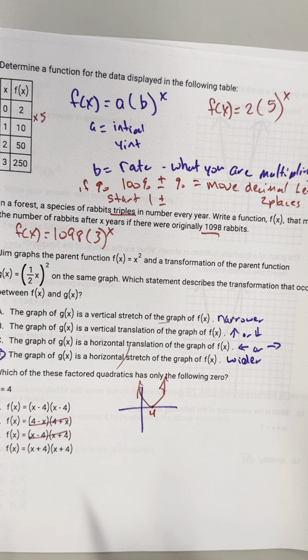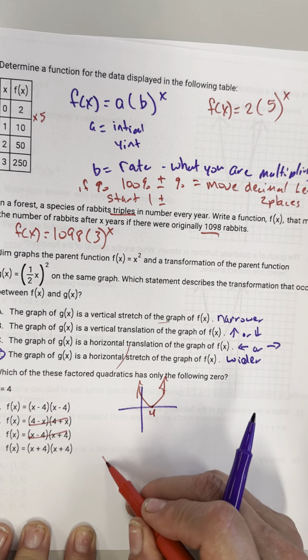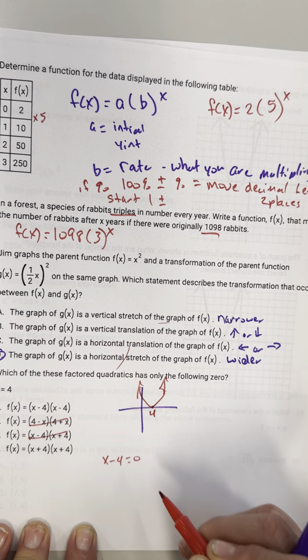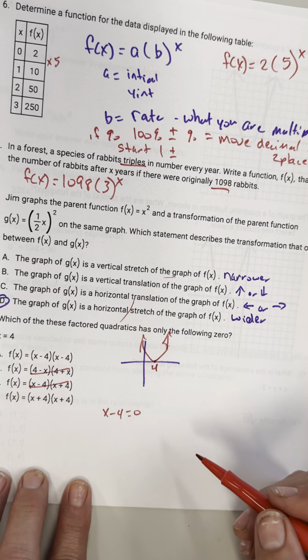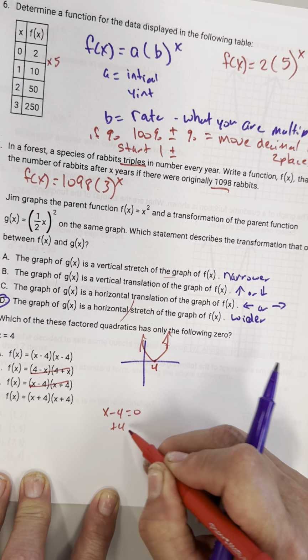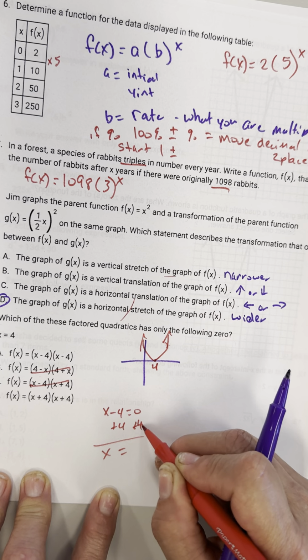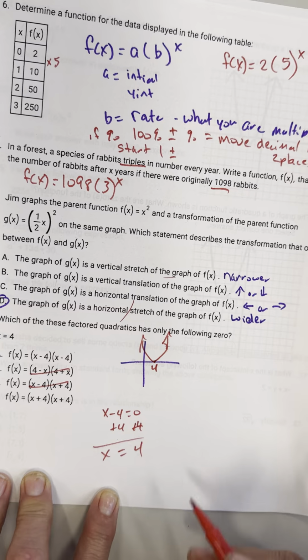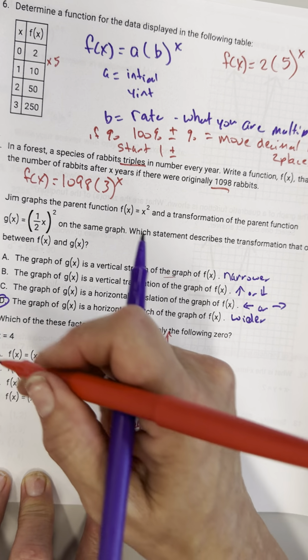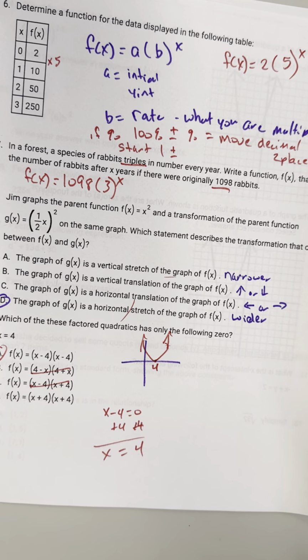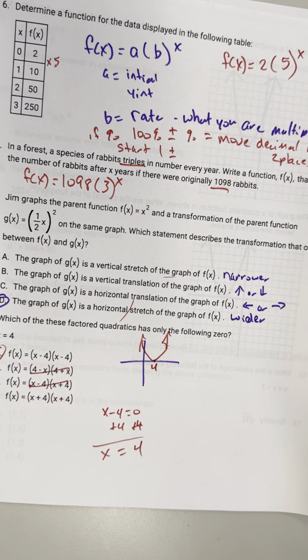And then you set each of those equal to 0. So if you had x minus 4 equal to 0, the opposite of subtracting is adding 4. So x equals positive 4. And that's what we're looking for. So it has to be A. And then D would be at -4.